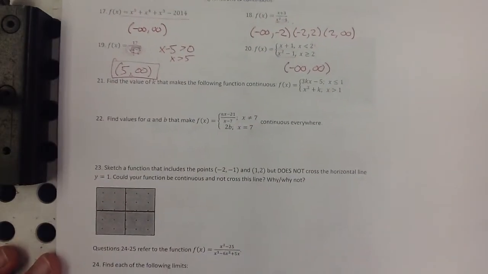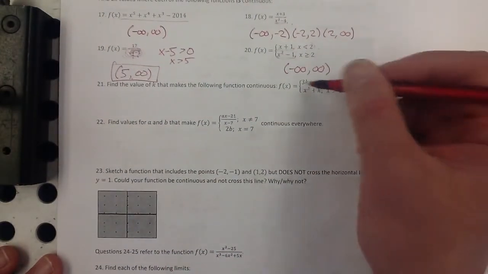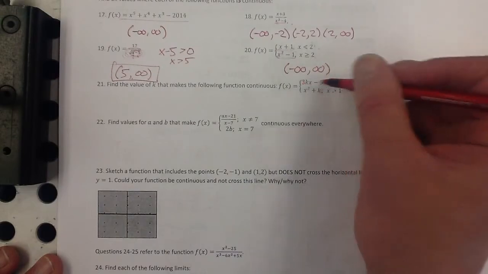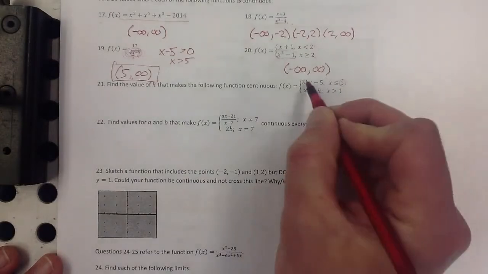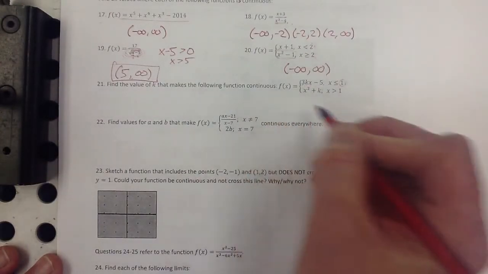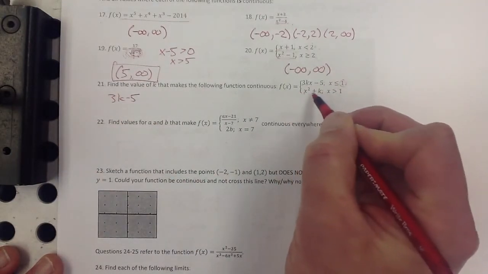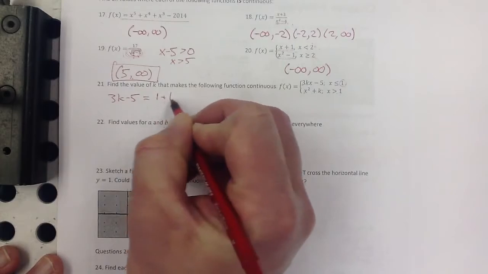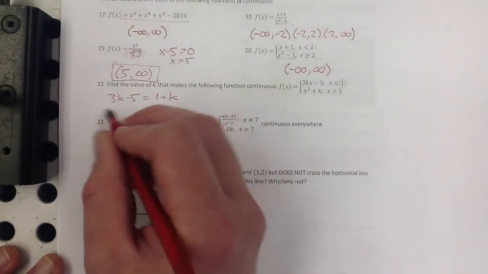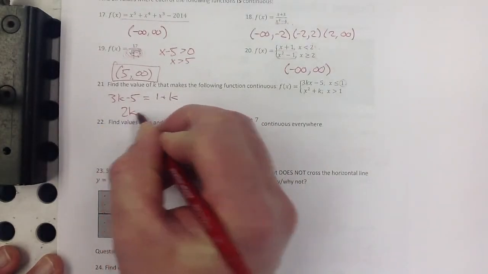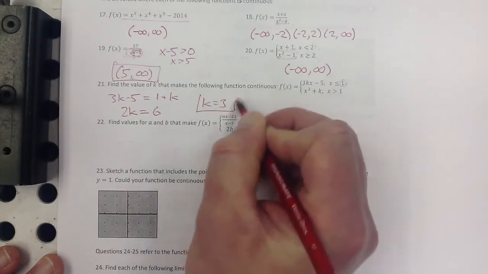In number 21, find the value of k that makes the following function continuous. Just like what we did here, if it's going to be continuous, that means when I plug 1 into this and when I plug 1 into this, I need to get the same thing. So plugging 1 in here would give me 3k times 1 minus 5, or in other words, 3k minus 5. Plugging 1 in here would give me 1 plus k. And if it's going to be continuous, those two things have to be equal. And now I will do a little bit of algebra 1 and get that k must be equal to 3 for that to happen.